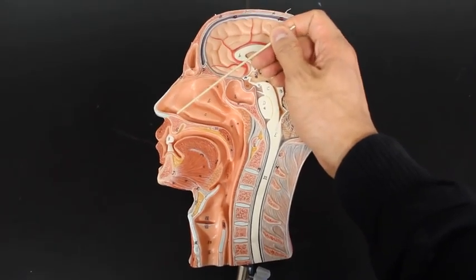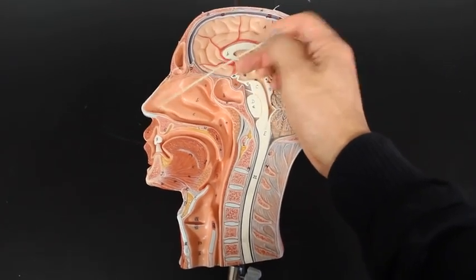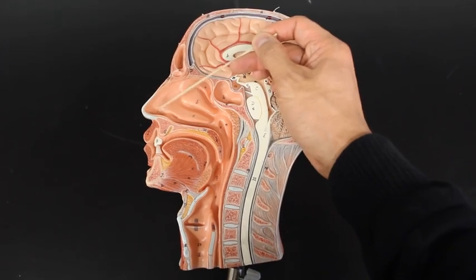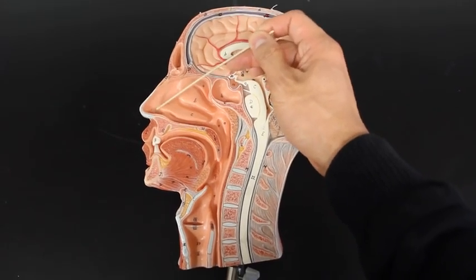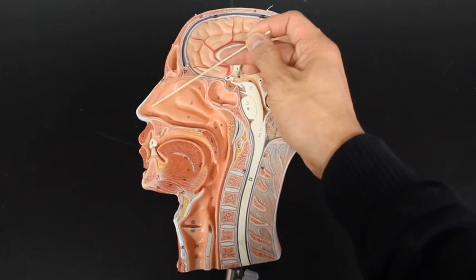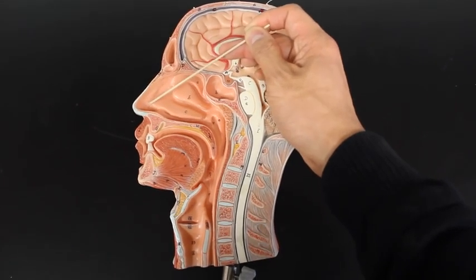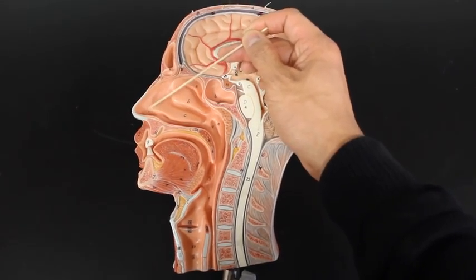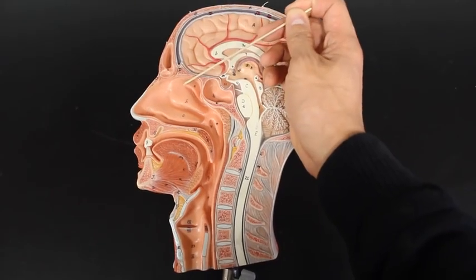So if air comes in through the external nares, through this nose, it will also then go into what we call the vestibule. The vestibule is a place where you can kind of stick your finger in, pick some boogers out, whatever you need to do. But beyond that, once you try to push beyond the vestibule, you get into the nasal cavity.